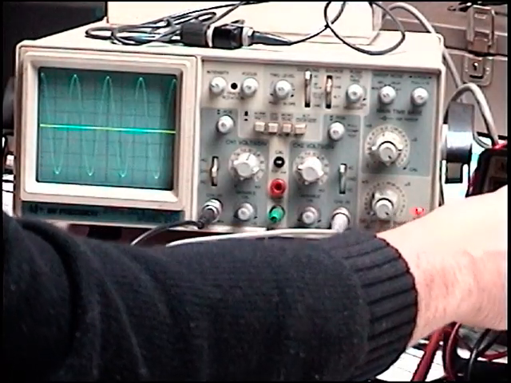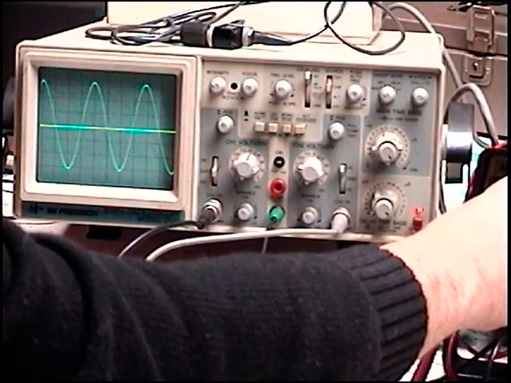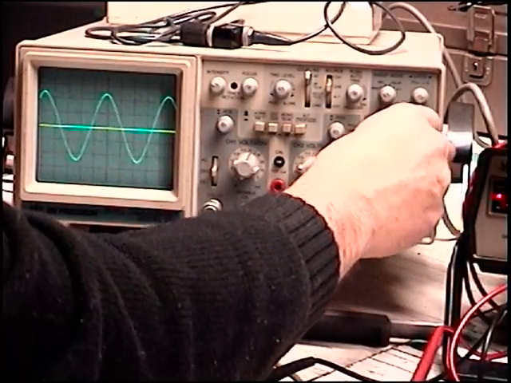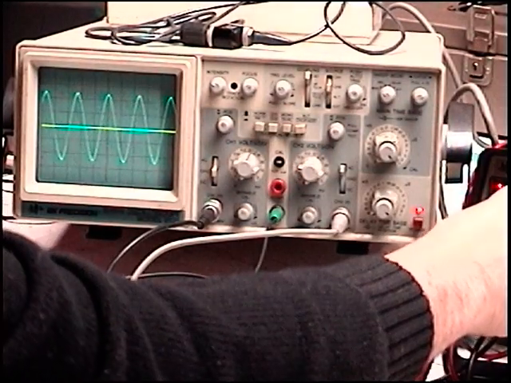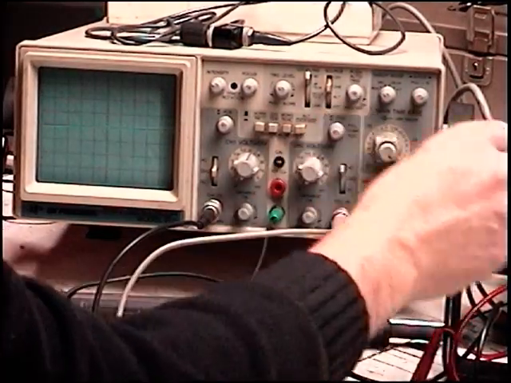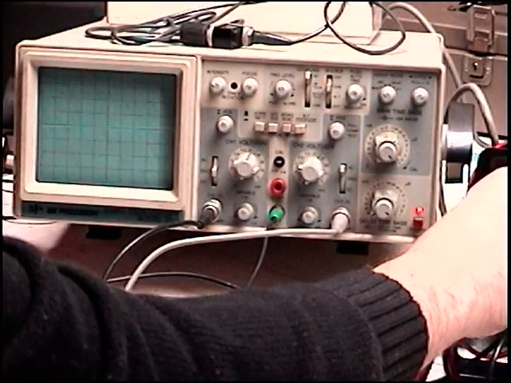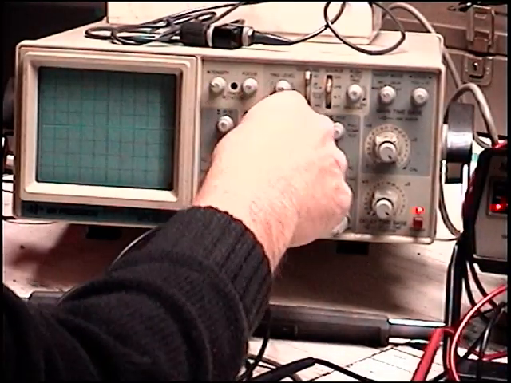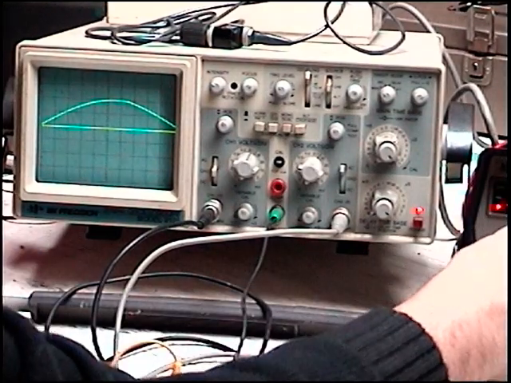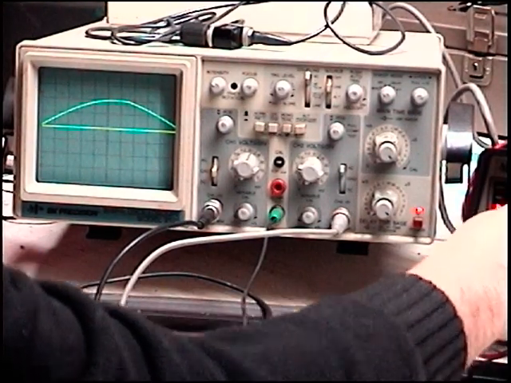But the point is that you see the voltage changes with frequency. Now I'm way down. Okay, what is that? 202 kilohertz.